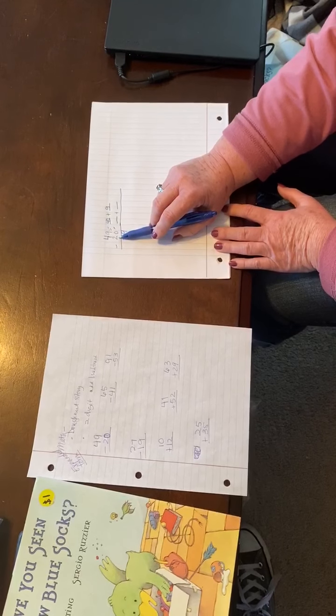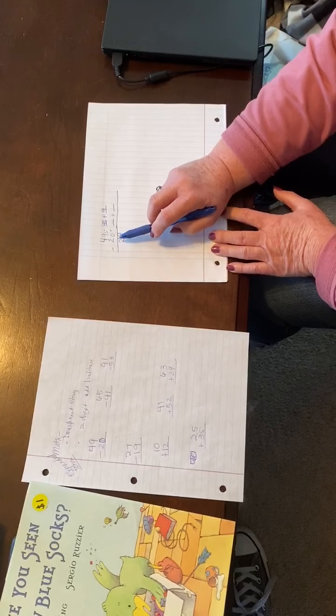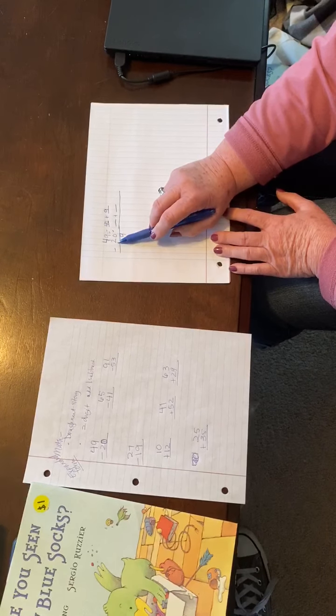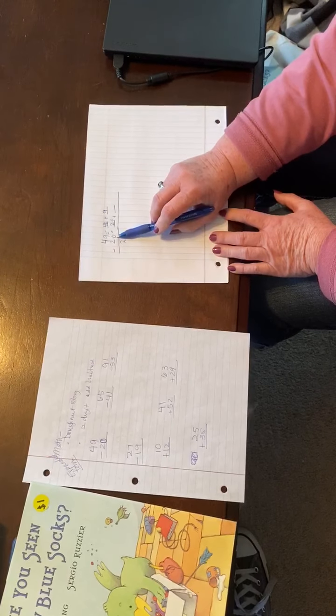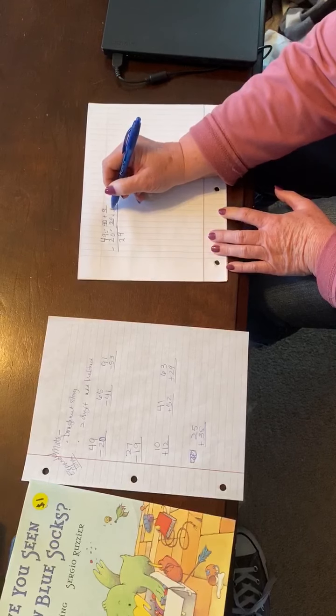So then we have this one. Oh, mercy. Hopefully we know what to do with this one. So we have 20. So how many tens do we have? 20 tens. Do we have any ones? Nope, you were right.